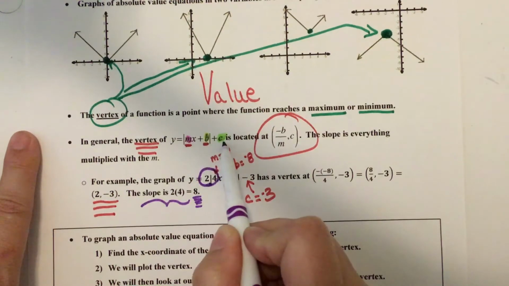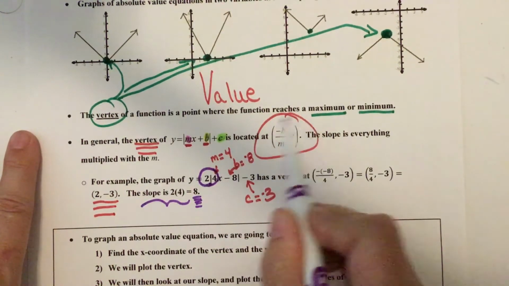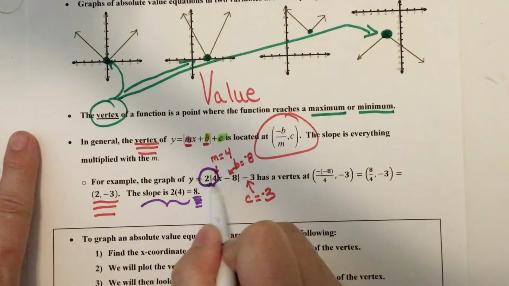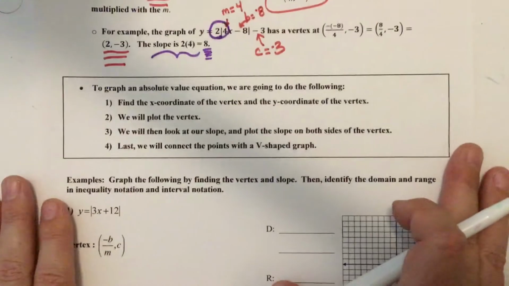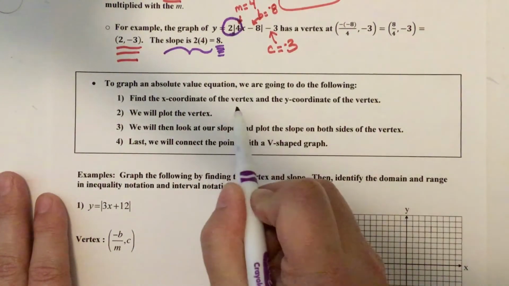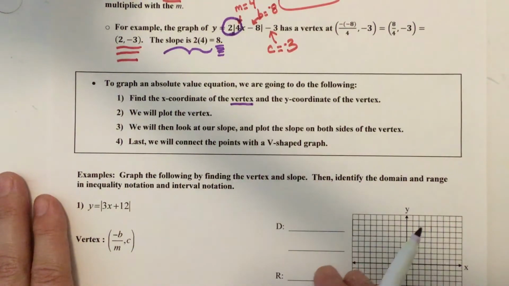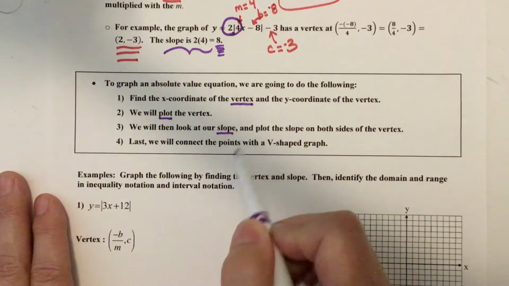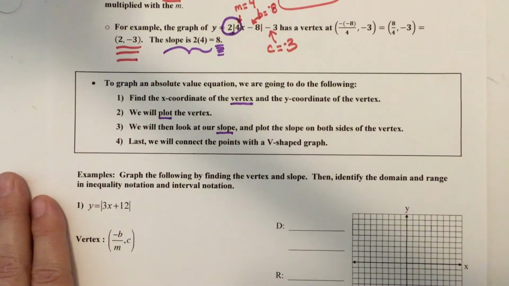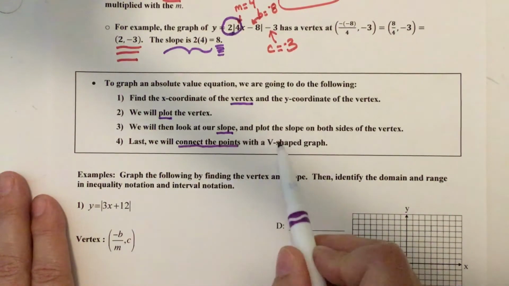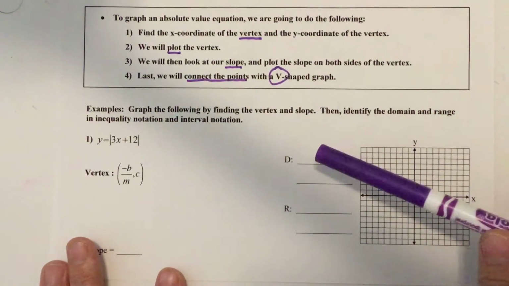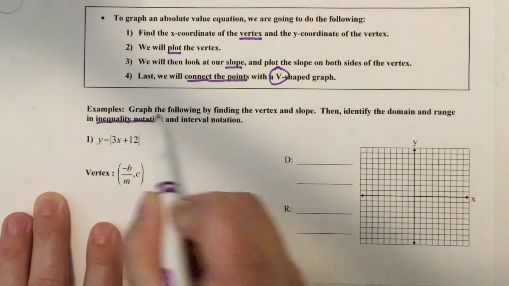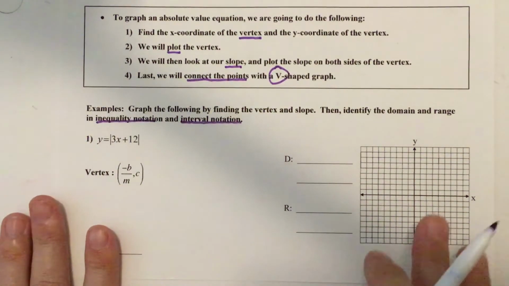So M, B, and C are going to be used to find the vertex, and then whatever's smushed with the X, that's going to be your slope. Okay, here we go. Let's try it. So what we're going to do is find the vertex using that formula up above, and then plot it, and then figure out our slope, and we'll rise and run on each side, and then we will connect our points with a V-shaped graph. And we are going to practice domain today. We're going to do inequality notation, and we're going to do interval notation.